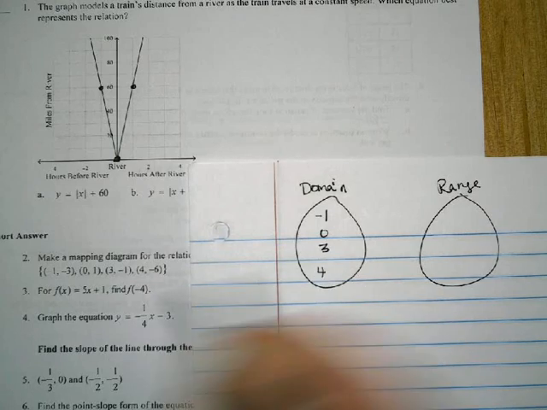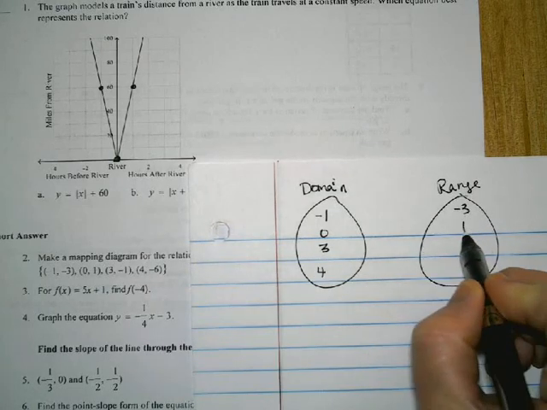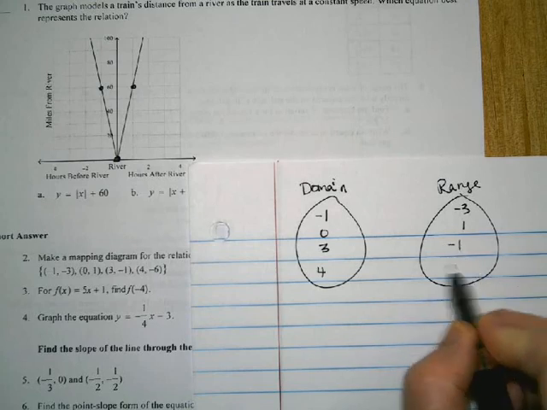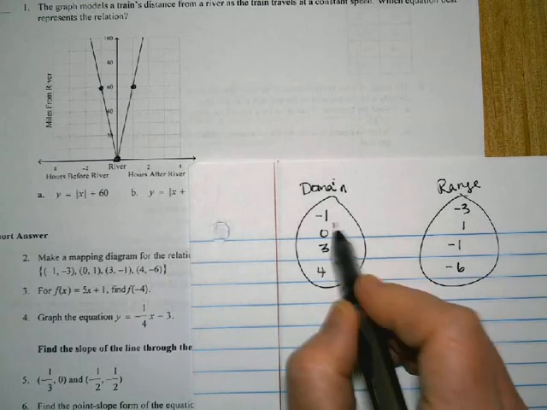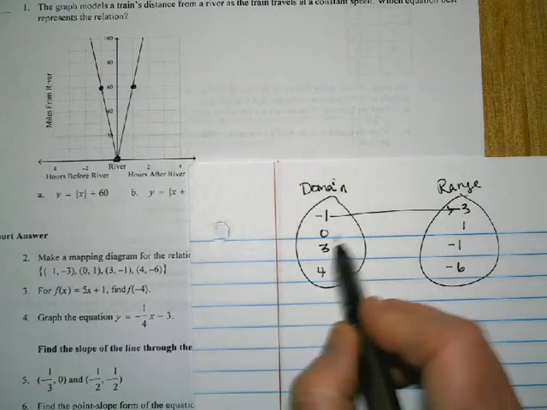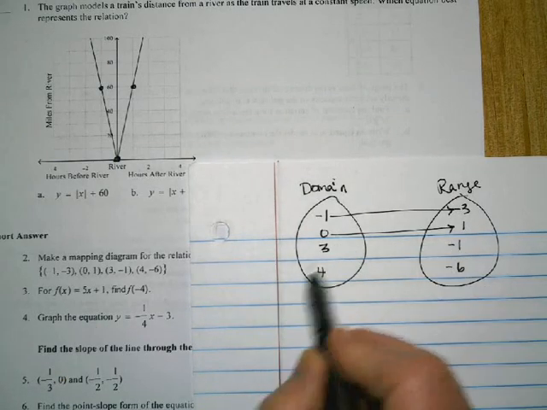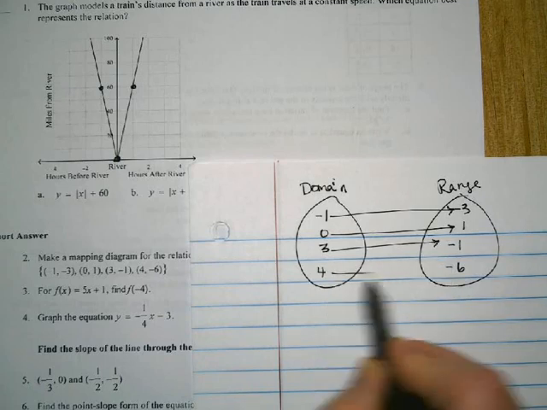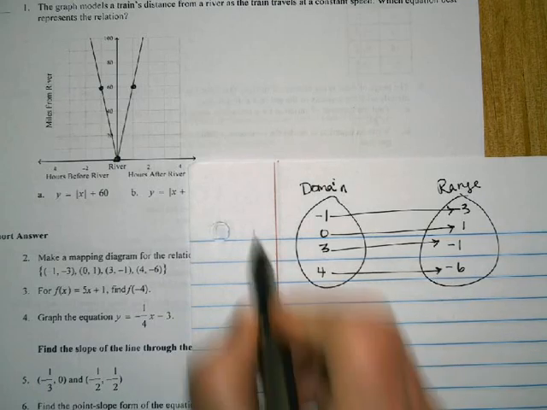The range numbers are negative 3, 1, negative 1, and negative 6. And then you draw an arrow to show the matching pairs. Negative 1 pairs with negative 3. 0 pairs with 1. 3 with negative 1. 4 with negative 6. So that is number 2.